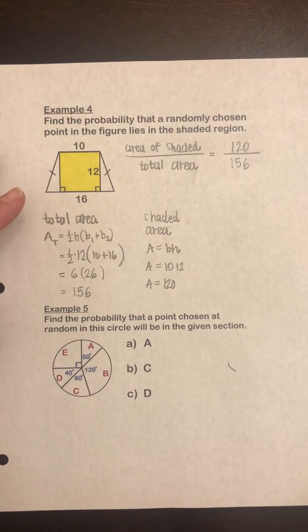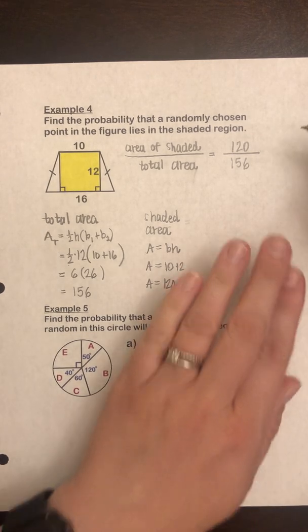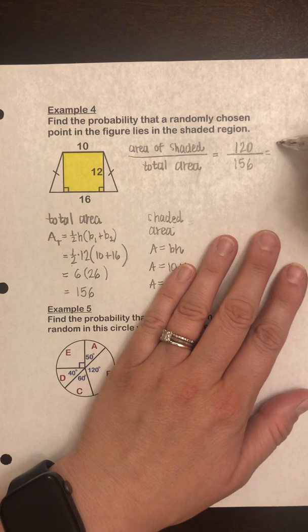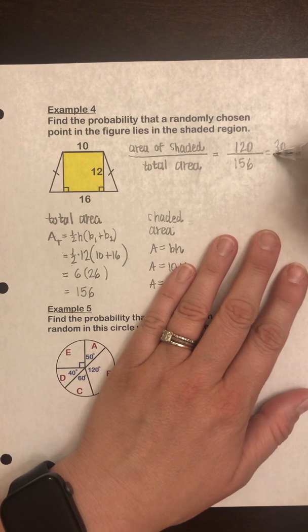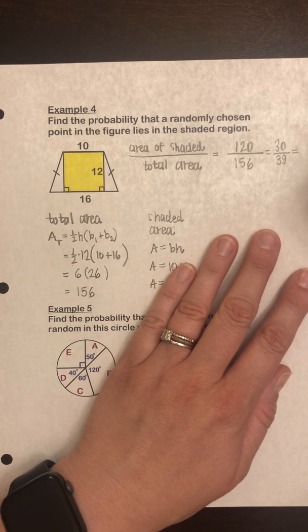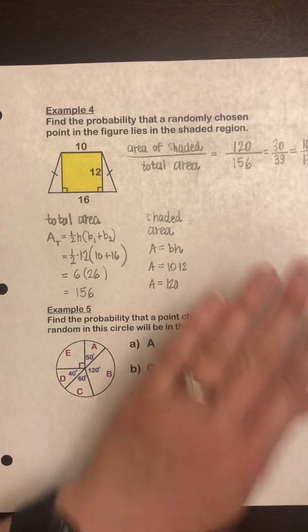All right, so we have the shaded region over the total region, and then let's see, I know both of those are divisible by 4. Let me try that. So 120 divided by 4 is 30, and 156 divided by 4 is 39, and those numbers are both divisible by 3. 30 divided by 3 is 10, 39 divided by 3 is 13, so we get 10 over 13.